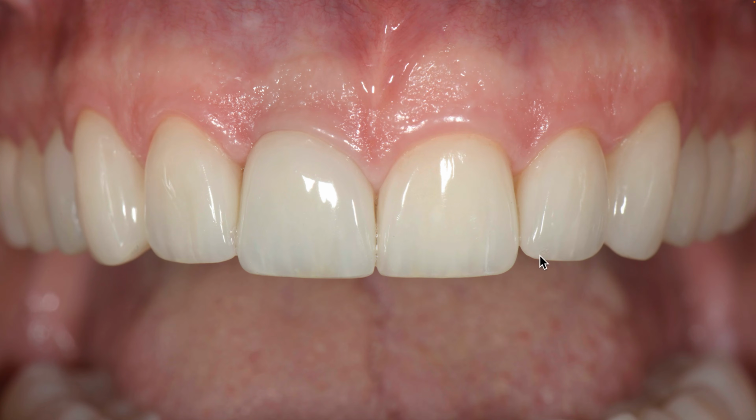So here's the upper. You can see the tissue looks really healthy around the implant, and I think it's fairly symmetrical with the other central, even though both of them are a little shorter than the laterals, but it's okay because of his lip line. And I think it looks like natural, beautiful aesthetics.